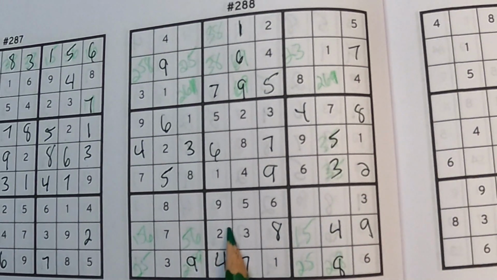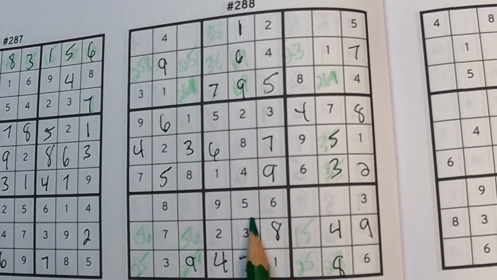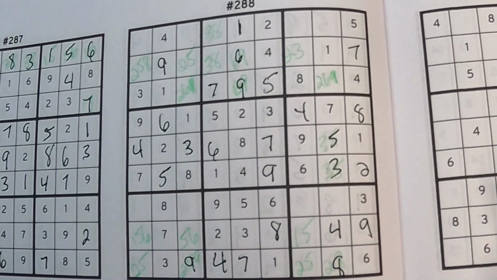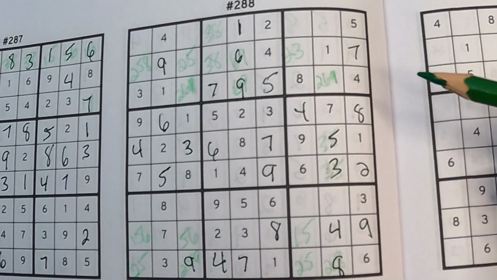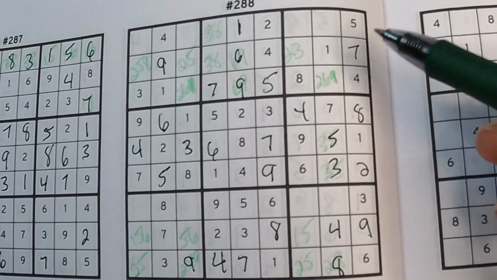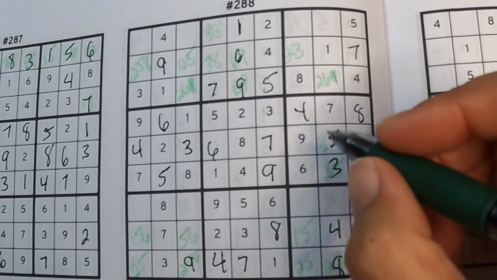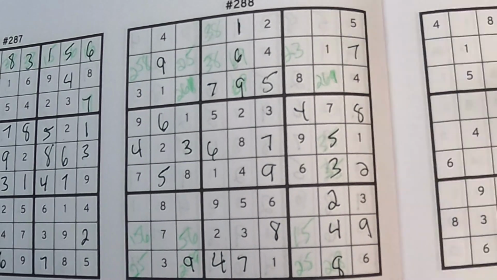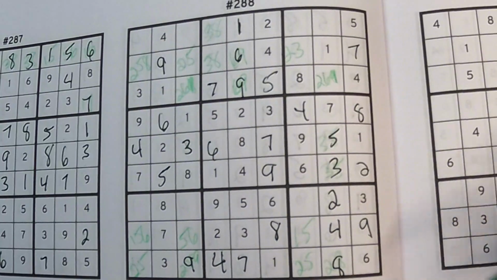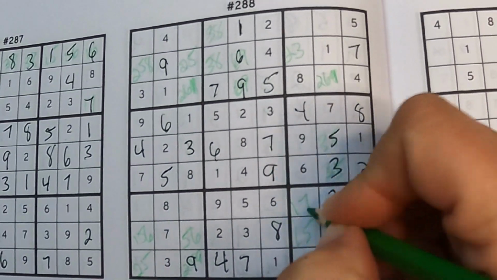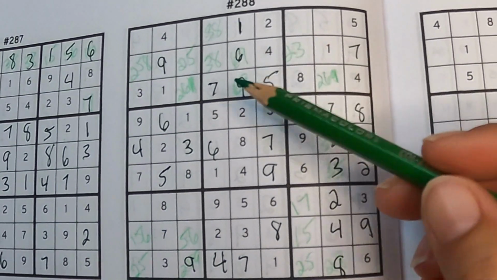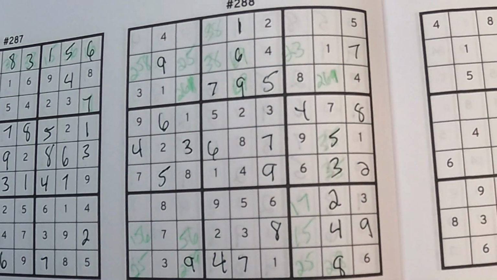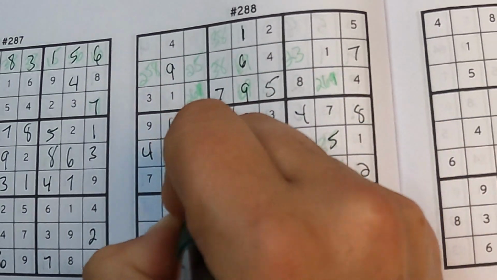For this row, we're missing 1, 2, 4, and 7. We've got 1, 4, and 7 here, so this is our 2. 4 here, so 1, 7. 1 and 7 here, so this is our 4.